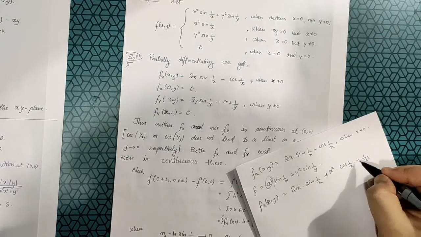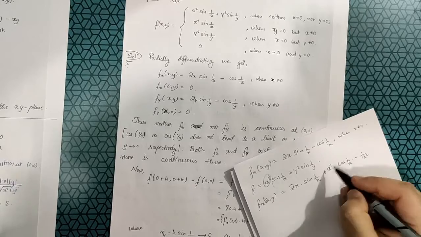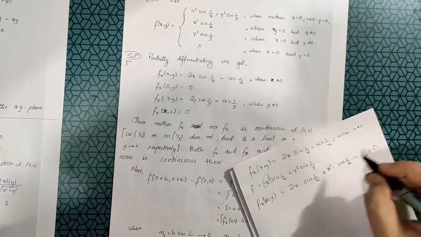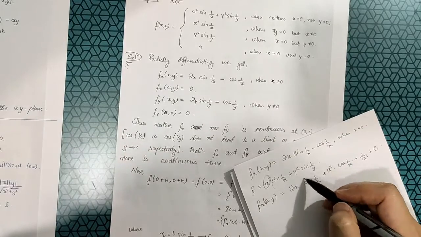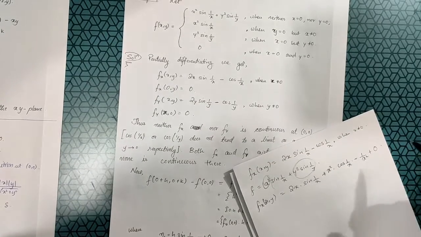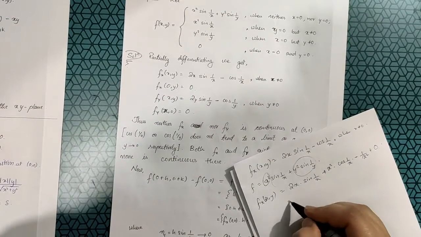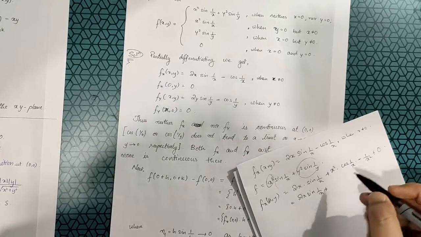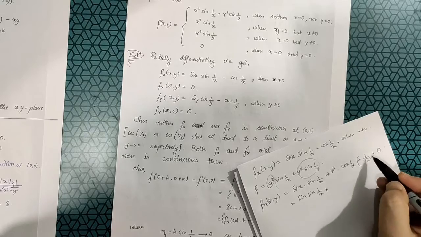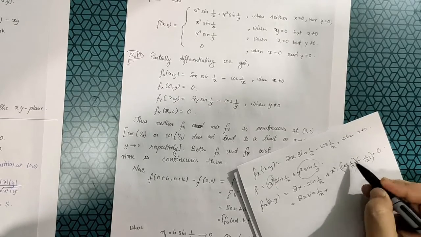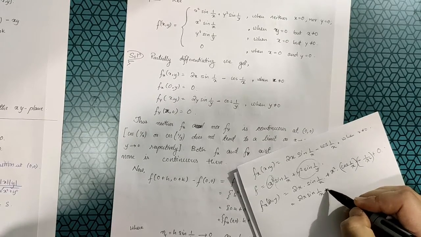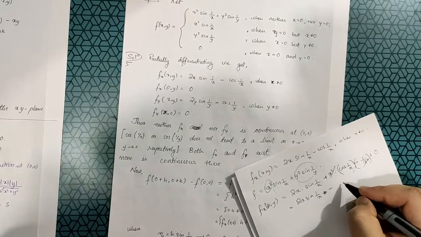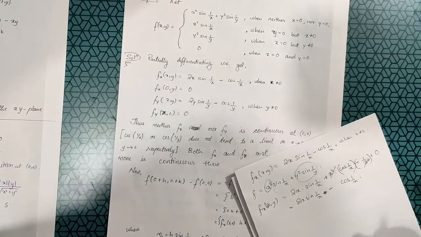The second part has no function of x, so it is 0. So we get 2x sine 1 by x plus, now the negative sign and x square and x square cancel, so we get minus cos 1 by x. So this is the mechanism.